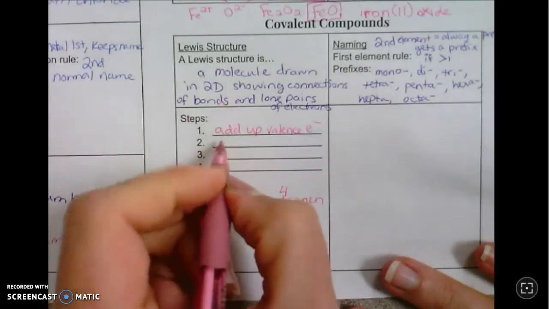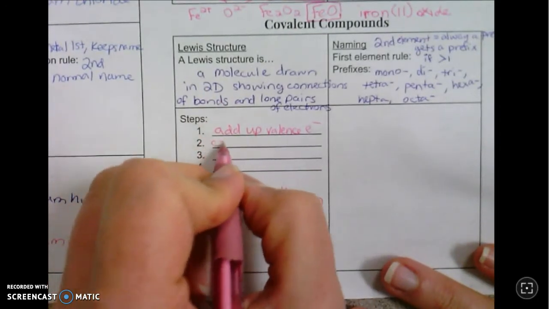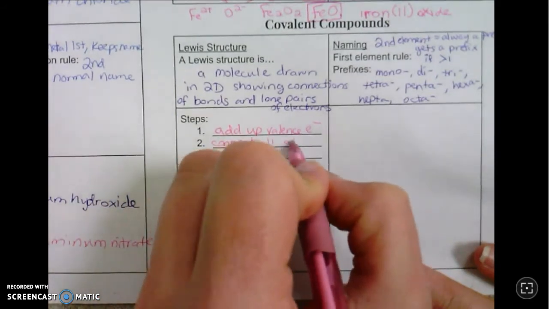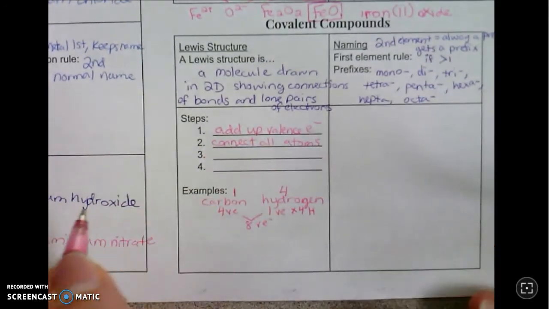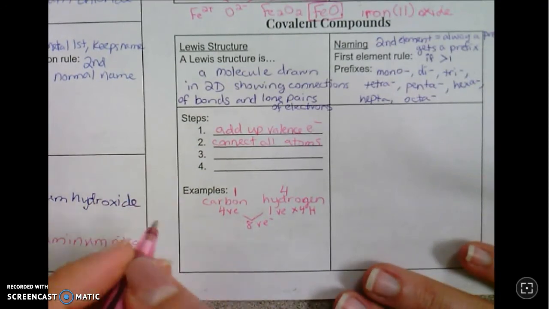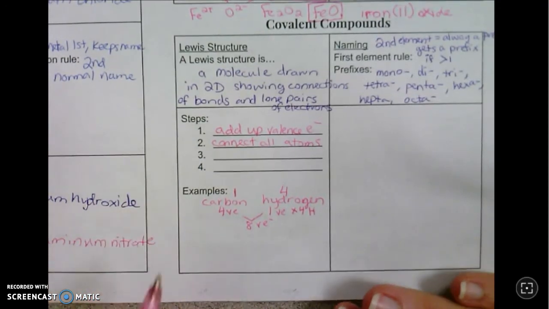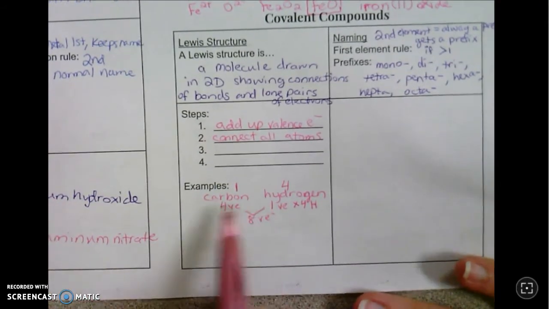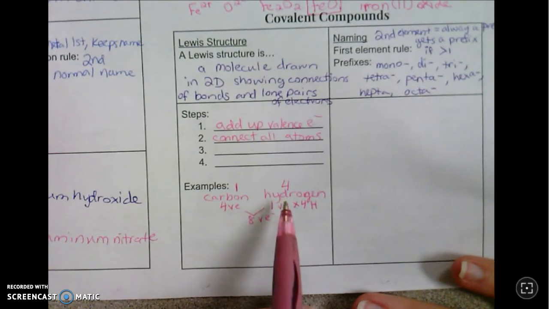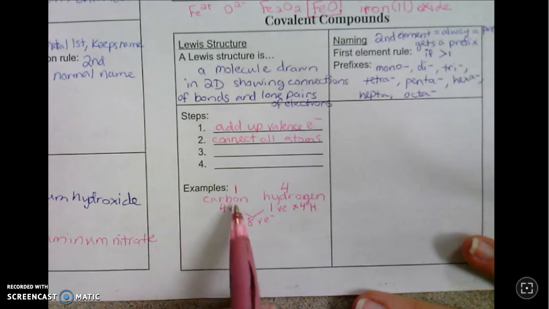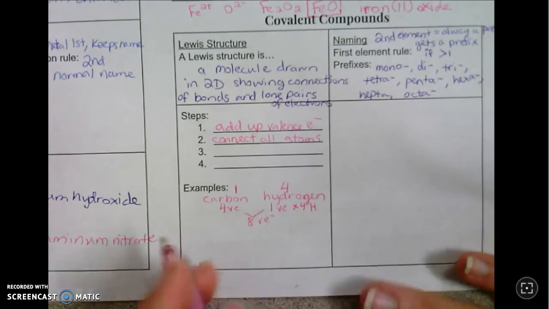Our second step is to connect all atoms. And we're going to do this so that the least electronegative is in the center for most covalent molecules. But in this case, it looks like that would mean hydrogen would go in the middle, but if carbon is an option, it's pretty much always going to go in the middle.